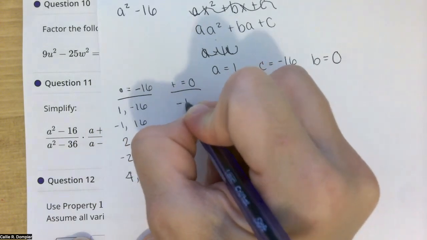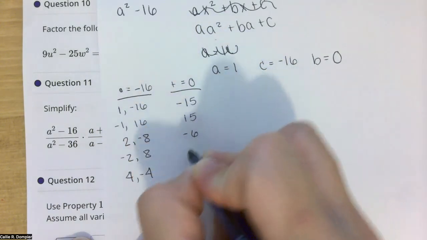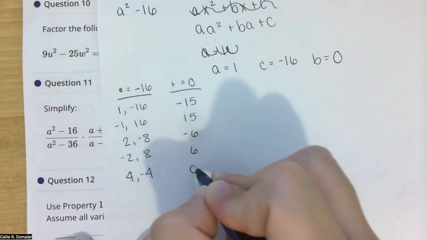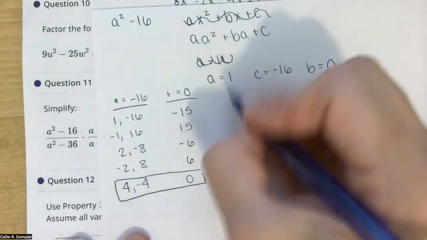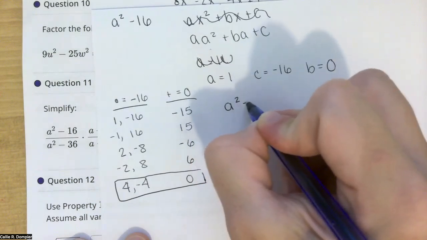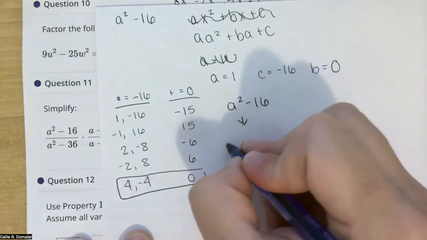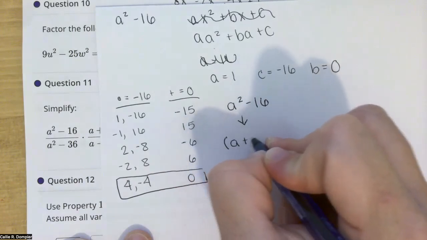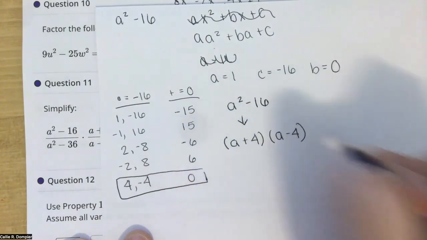That adds up to -15, that adds up to 15, that adds up to -6, that adds up to 6, and that adds up to 0. All right, so A squared minus 16 factors to A plus 4 times A minus 4. Good?